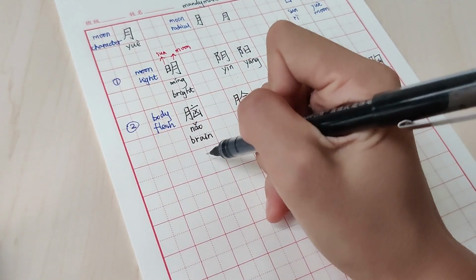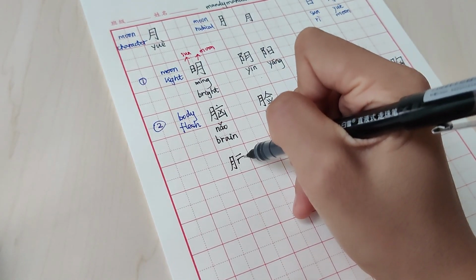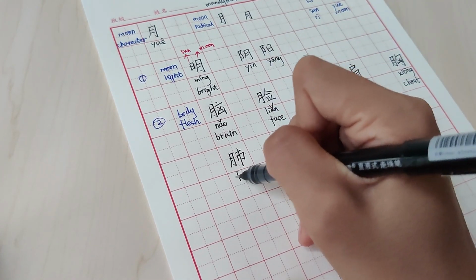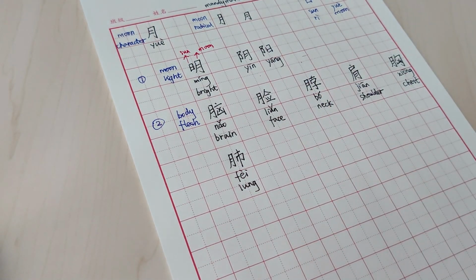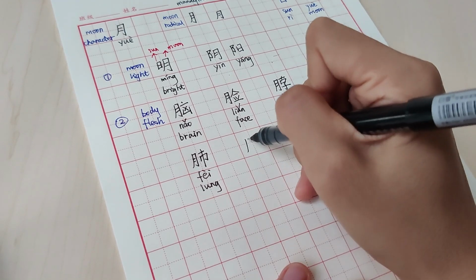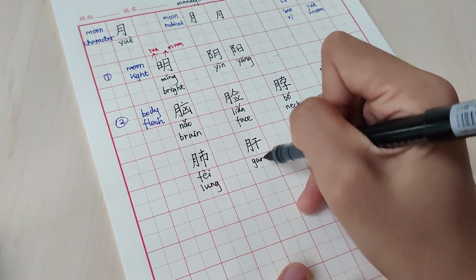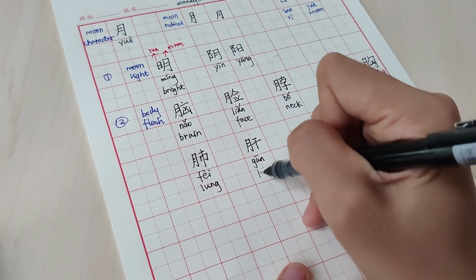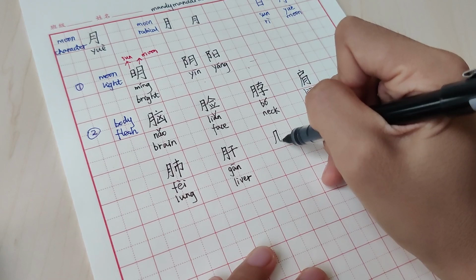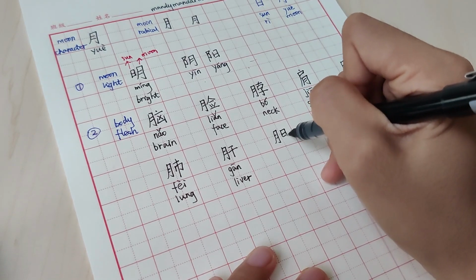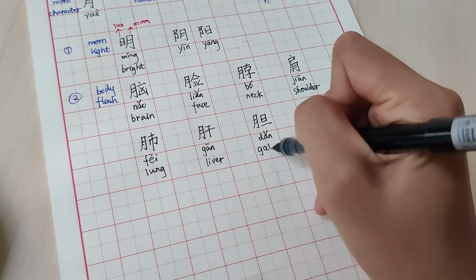And the next one is this is 肺, which means lung. Okay, now we're talking about internal organs. And the next one we have 肝, which means liver. And the next one 胆, the gallbladder.